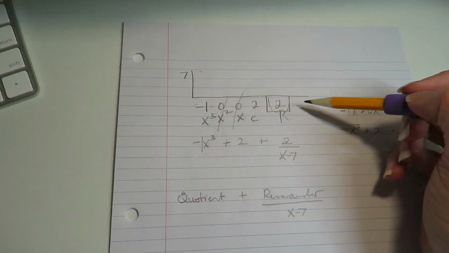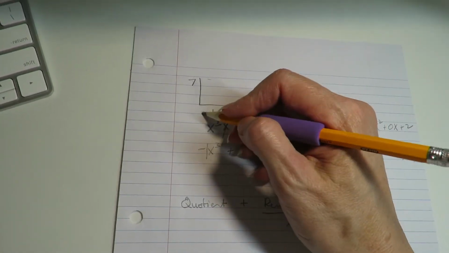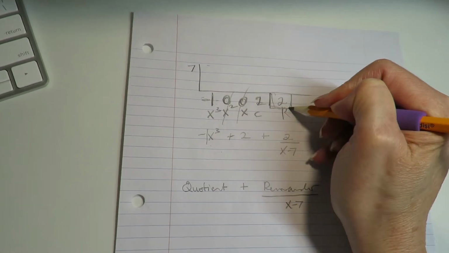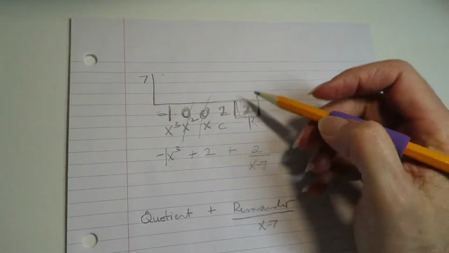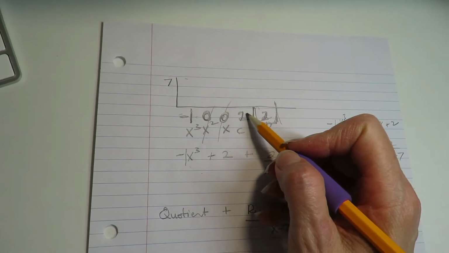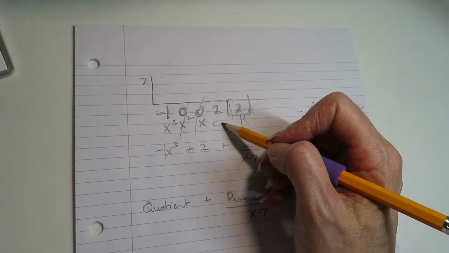Let me just tag on a little something extra here. When you're doing synthetic division, let's say my output ended up being negative 1, 0, 0, 2 with a remainder of 2. So again, the last one is the remainder. That one goes in the box. And then going from right to left are the coefficients of the particular degrees.